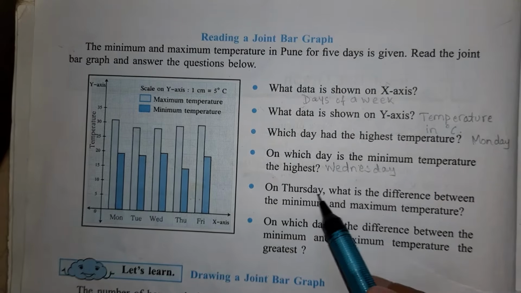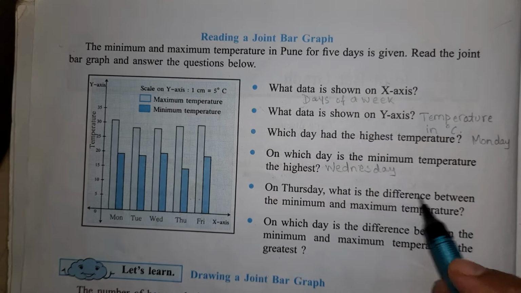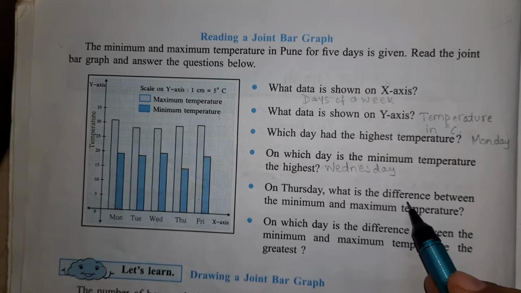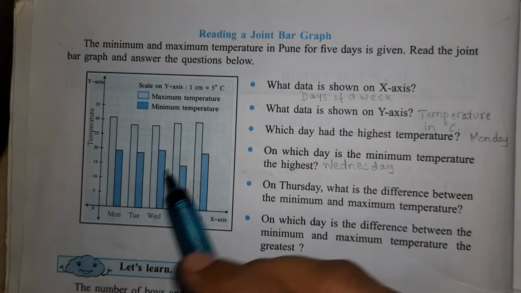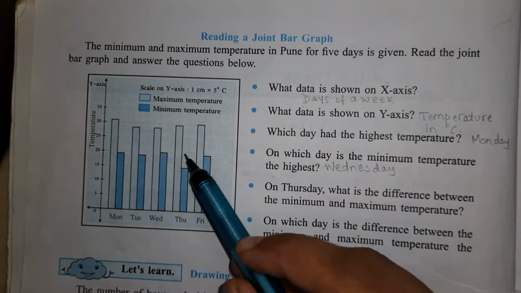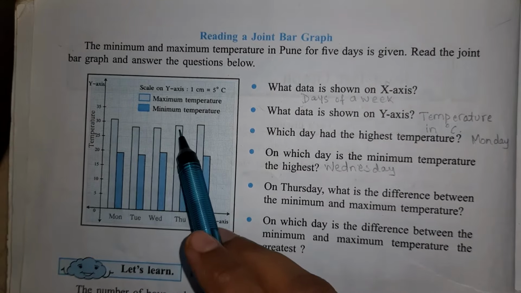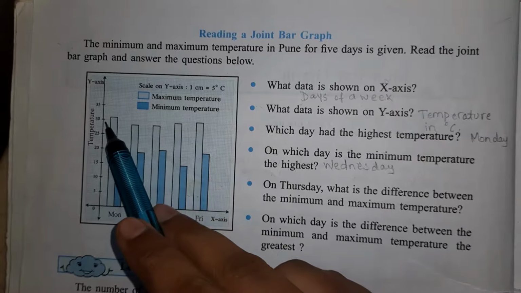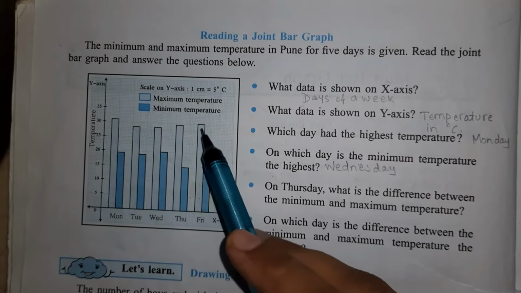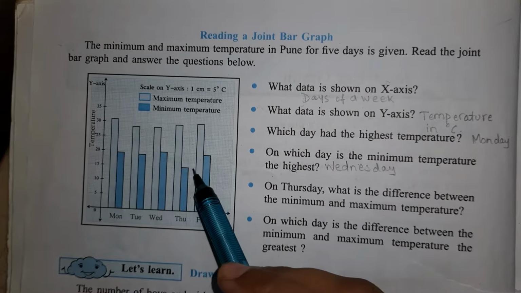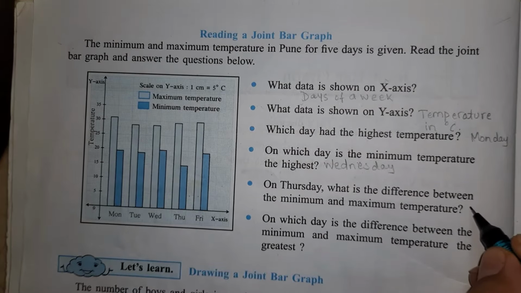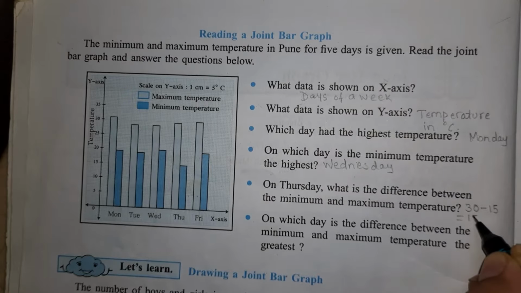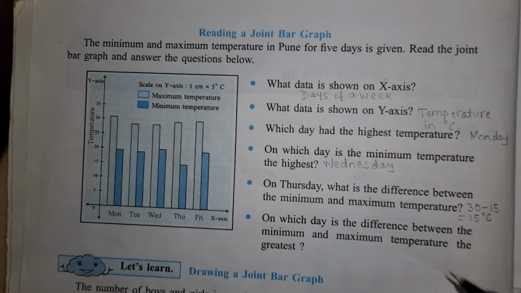Now on Thursday, what is the difference between minimum and maximum temperature? Difference means what? Subtraction. So on Thursday, maximum temperature is the faint line, it is 30, and minimum temperature is 15. So what is the difference? 30 minus 15 means 15 degree Celsius.